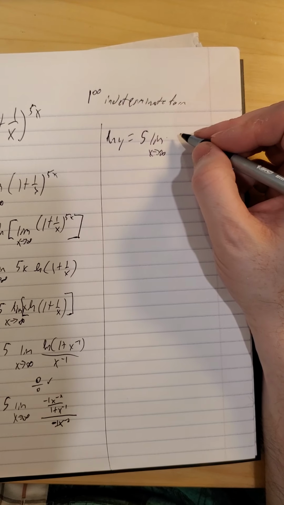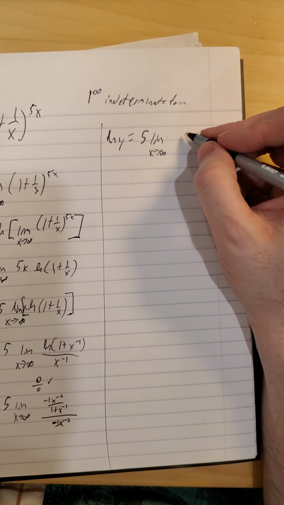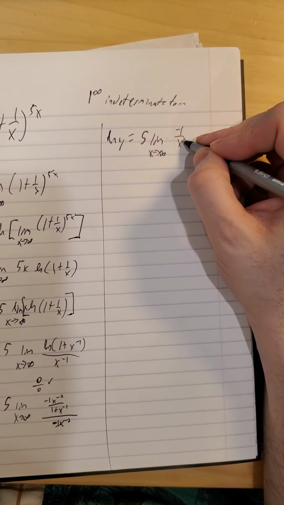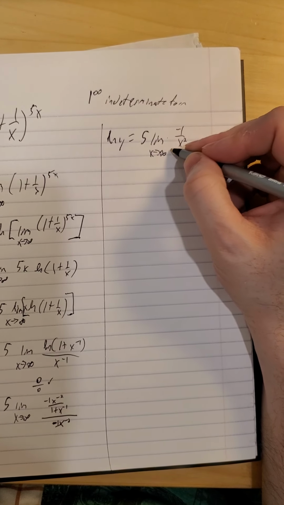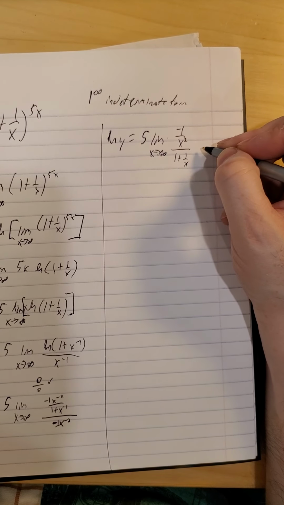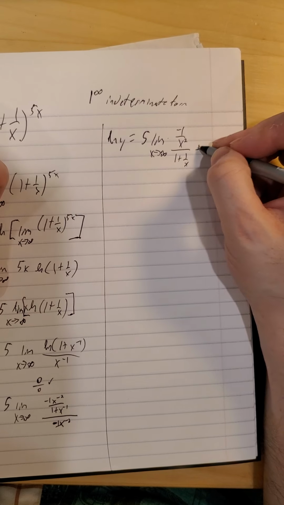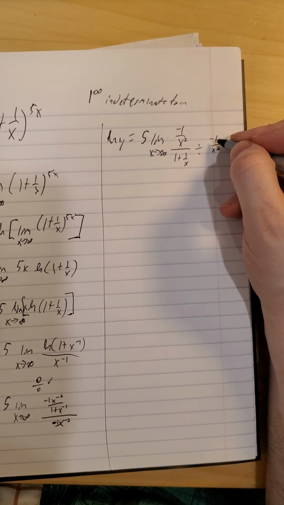So the natural log of y is worth 5 times the limit as x goes to infinity. So a little bit of cleanup here. We have negative 1 over x squared over 1 plus 1 over x. And we're dividing by negative 1 over x squared.